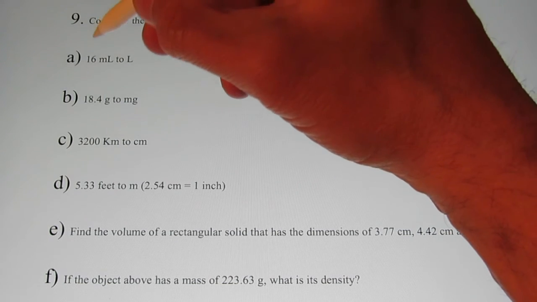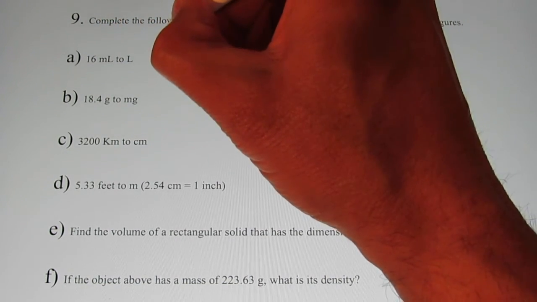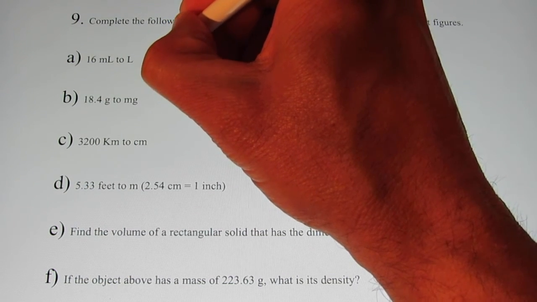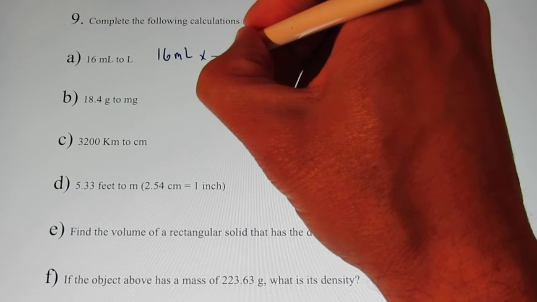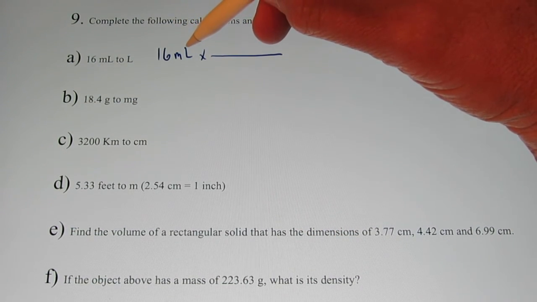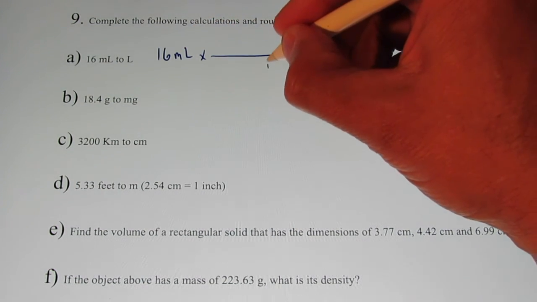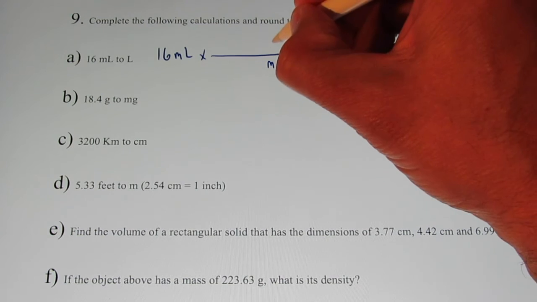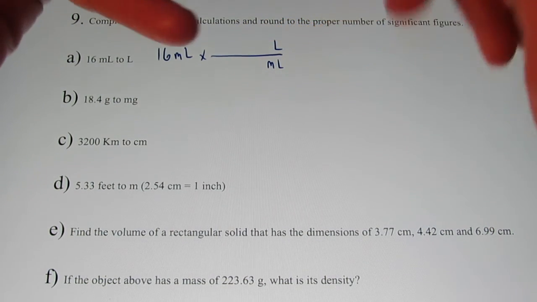So we're going to go with 16 milliliters to liters. Remember, to do these problems, we're going to start with what we know, 16 milliliters, kiddos. We're going to multiply by a conversion factor. Always include your units in these so we know what to get rid of and where to put it. So I have milliliters here, so don't I put that on the bottom to get rid of it. And I want to get into liters.